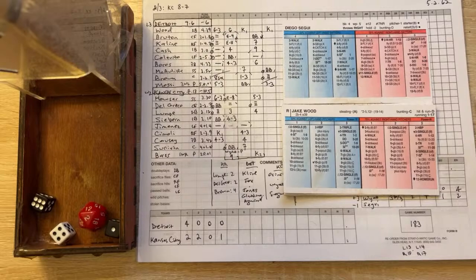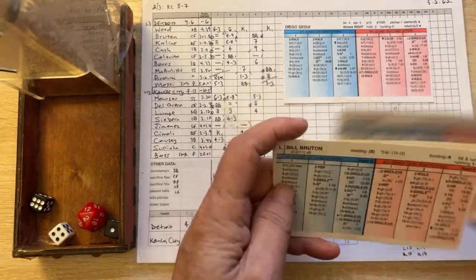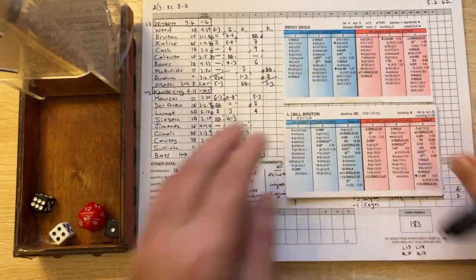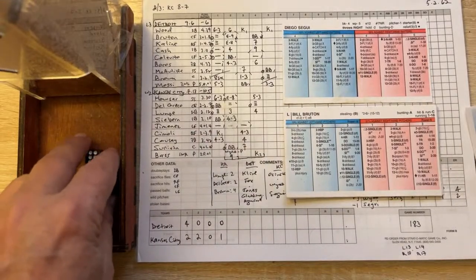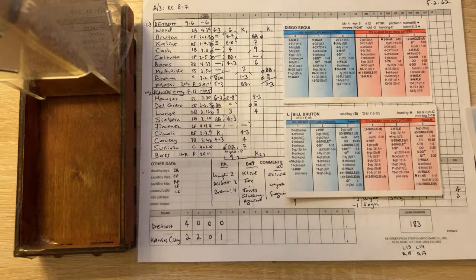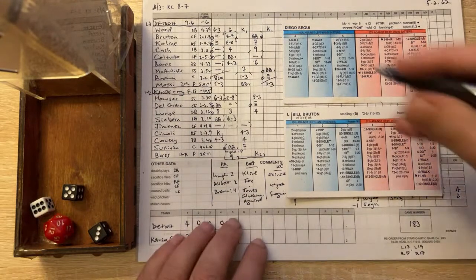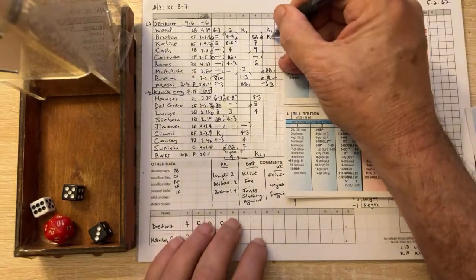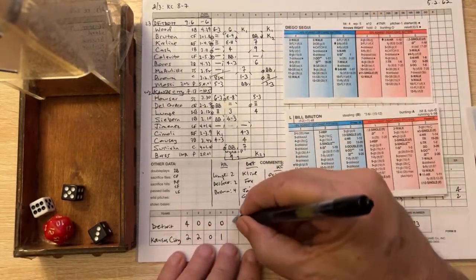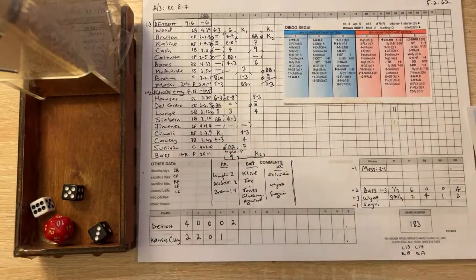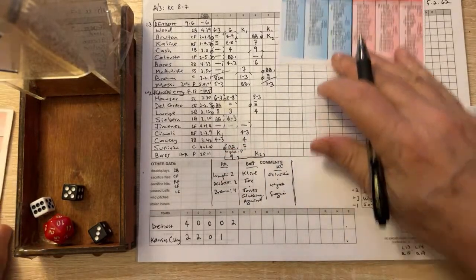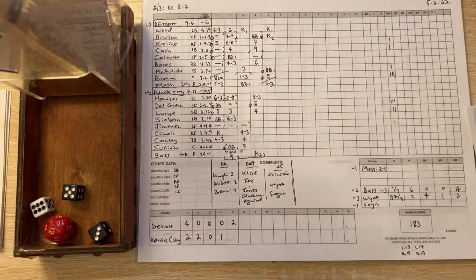2 outs though, off the bat, and Bill Bruton the batter. .68 left-handed struck him out, so he looked good there. 2 runs though, on the 2-run blast by Dick Brown. And we're heading to the bottom of the 5th.